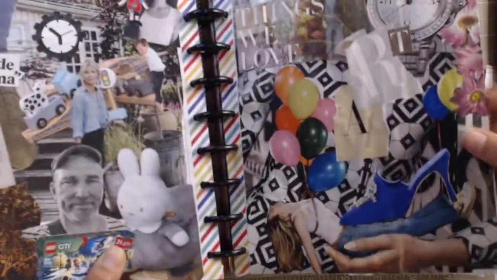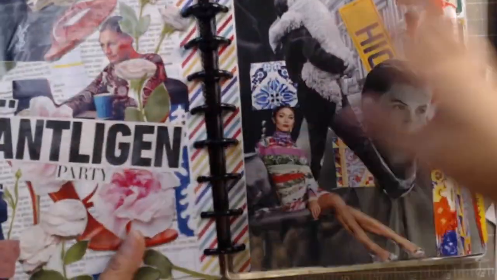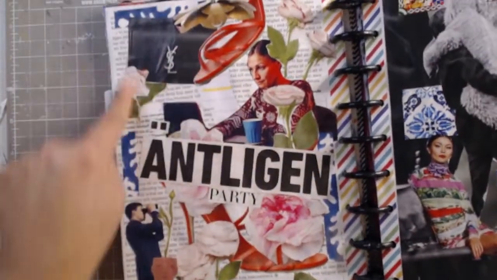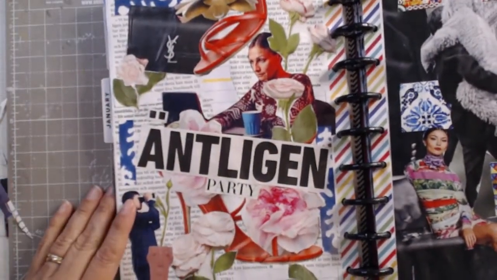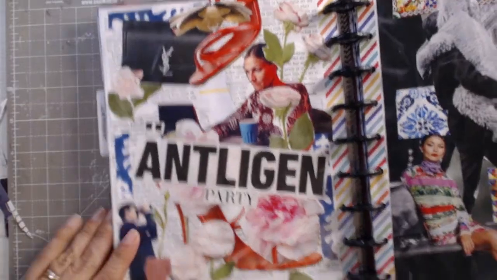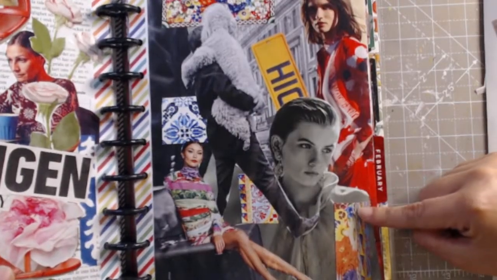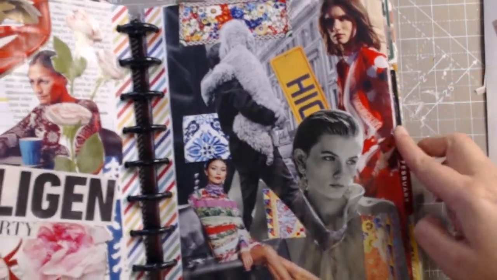But, you know, that's how it is sometimes. Finally, party time. This one says something going on. Another totally random. This one was from Vogue, I think. The models and things.